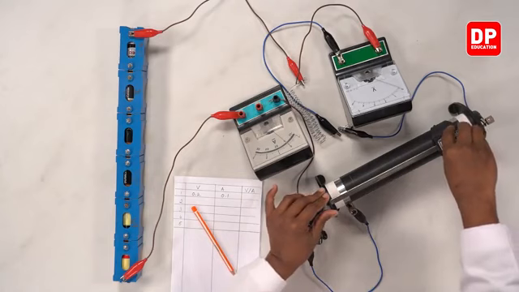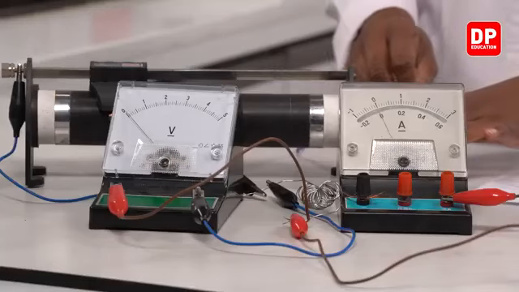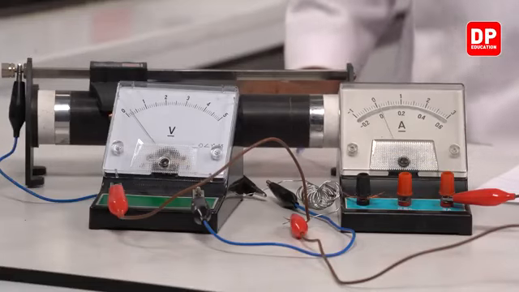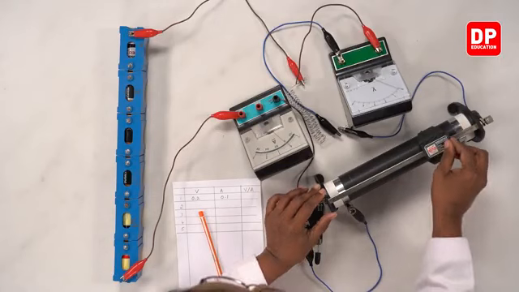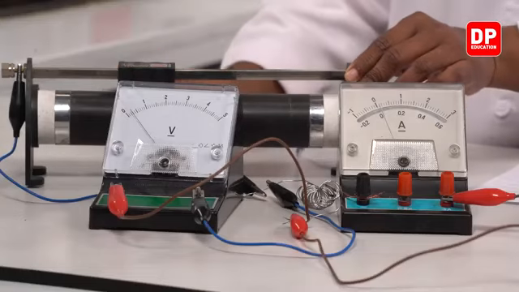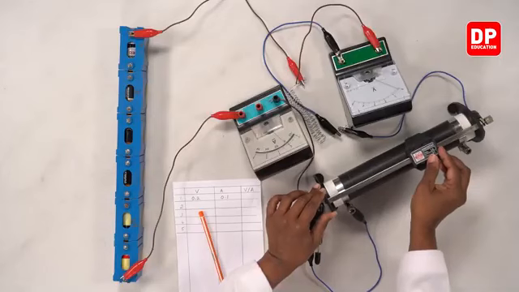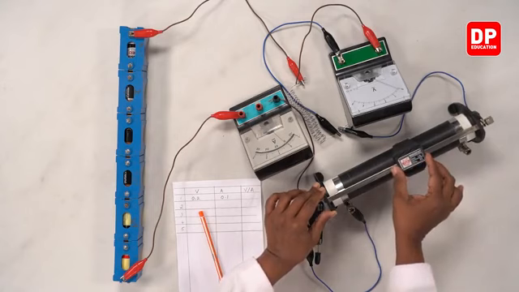Now I'm going to change the variable resistor a little bit and then I will close the switch. Now if you look at the readings, we might have to change the resistance a little bit more. I'm changing the rheostat, the resistor.